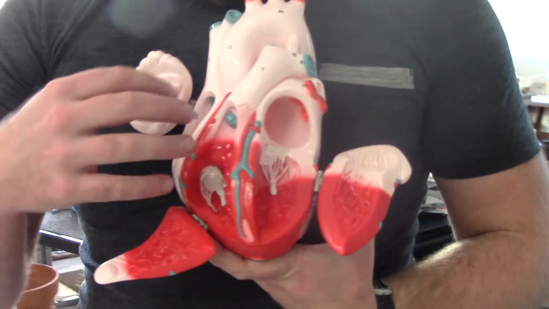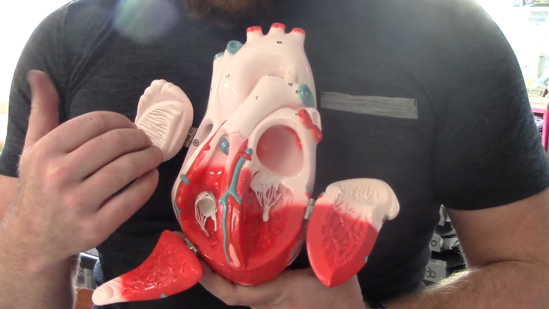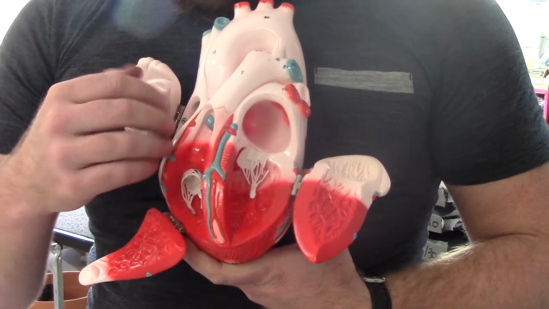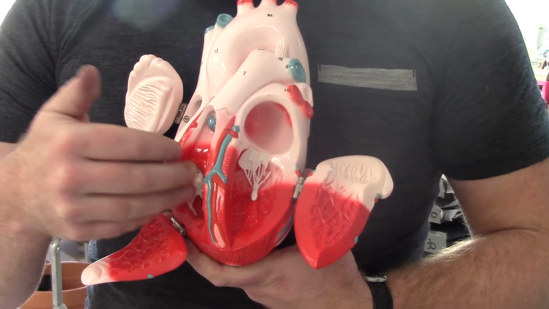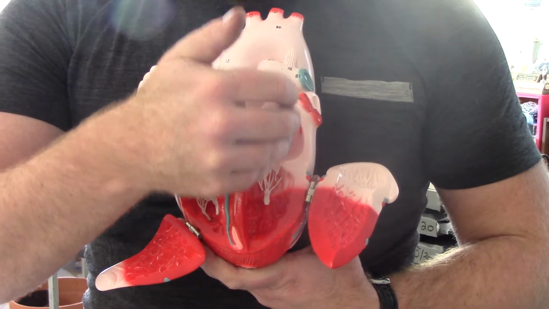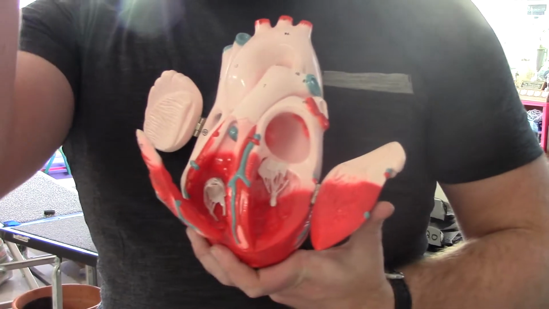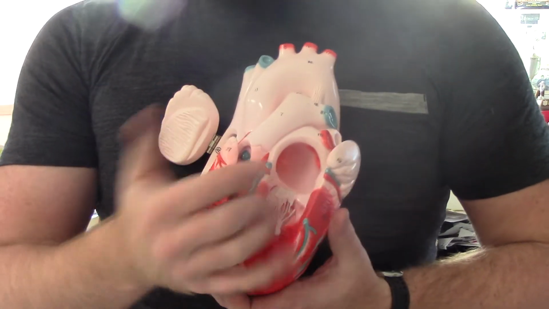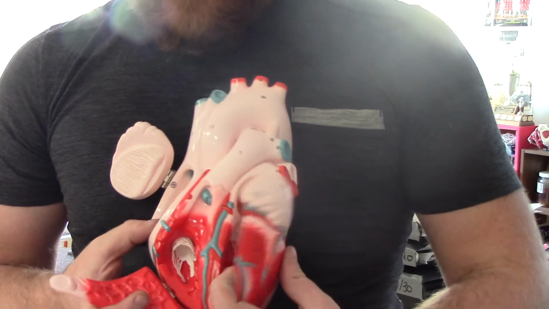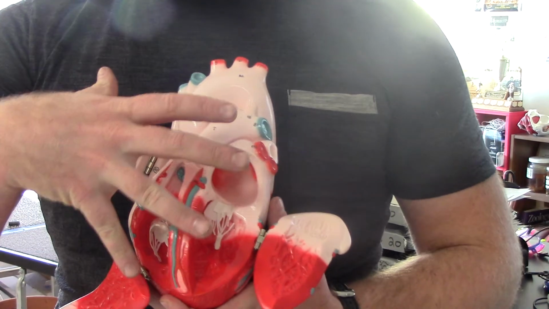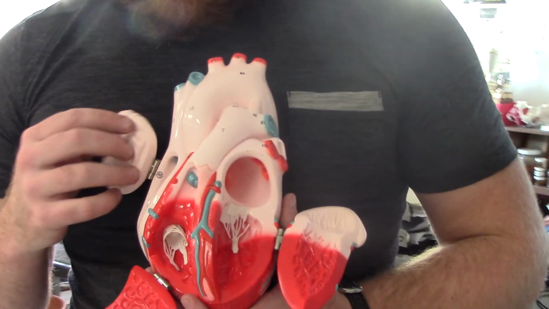So I'm going to talk about what they do, but essentially, the right and left side work together at the same time. So when the right atrium pumps blood into the right ventricle, the left atrium pumps blood into the left ventricle at the same time. And when the ventricles empty and pump blood away from the heart, they do it at the same time as well. So there are 2 pumps, and they do the same thing, but they feed and take blood away from different parts of the body.